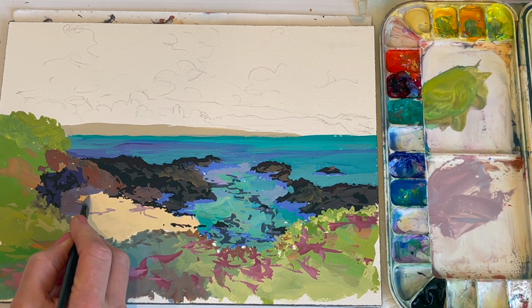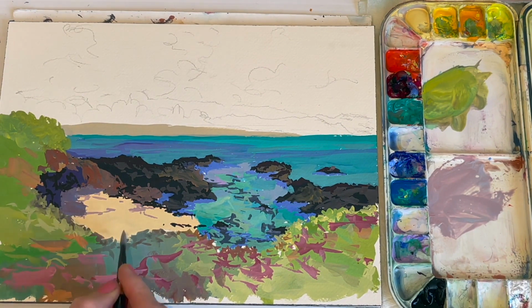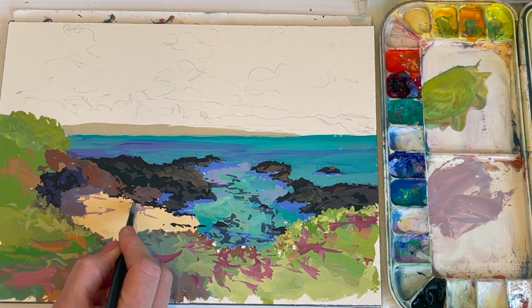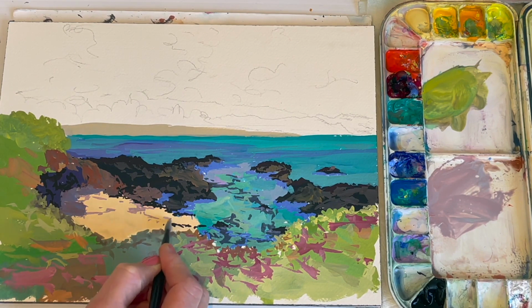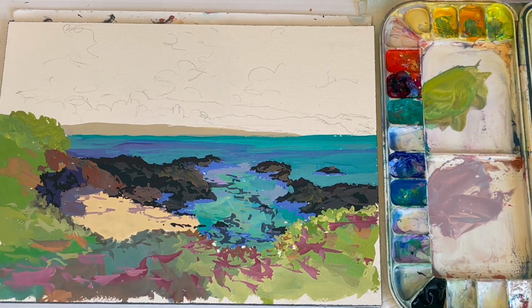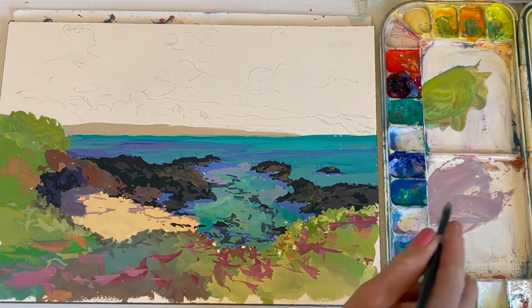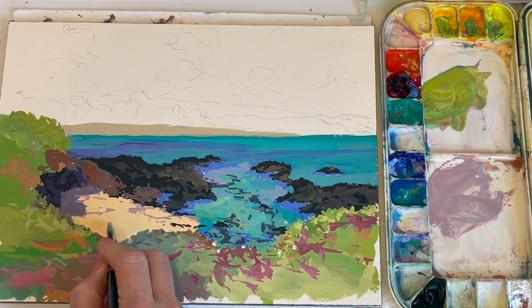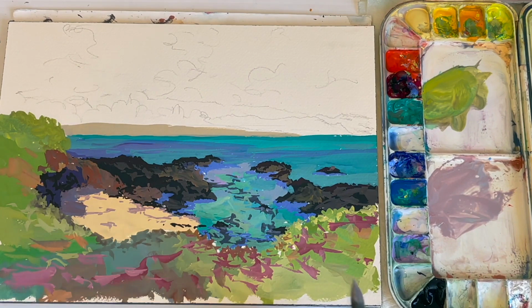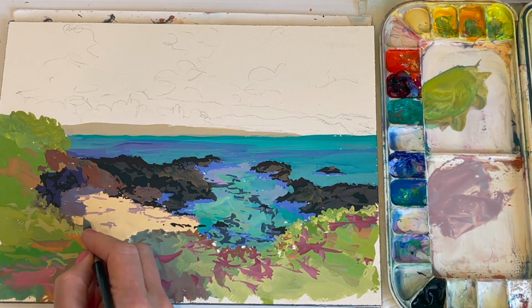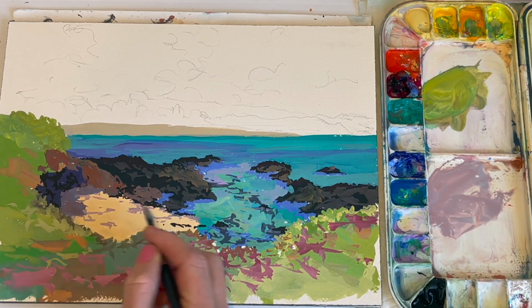Nothing too intricate. Just want to give some texture to the sand by adding a color that is similar to the sand. So this is like a pinkish gray, which is not too far off from the beige that's there. And a value that's about two value shades apart from the sand.